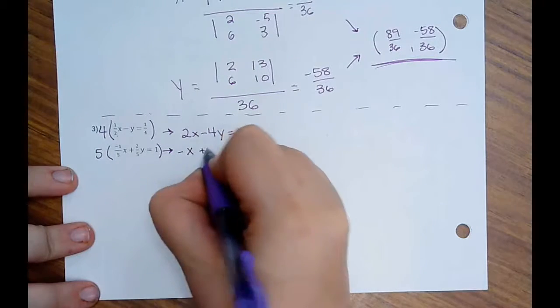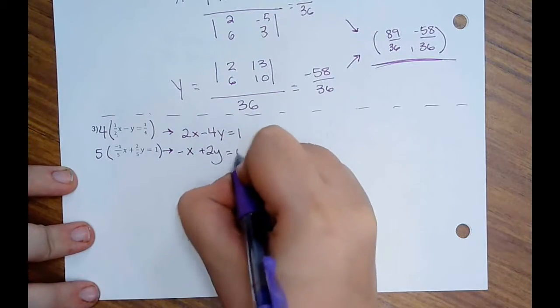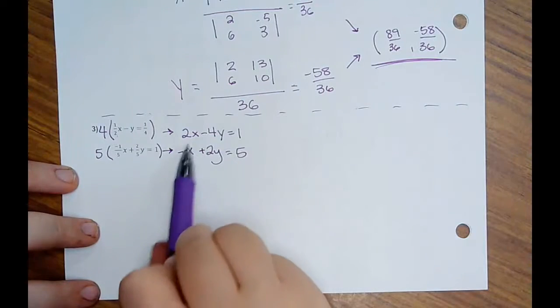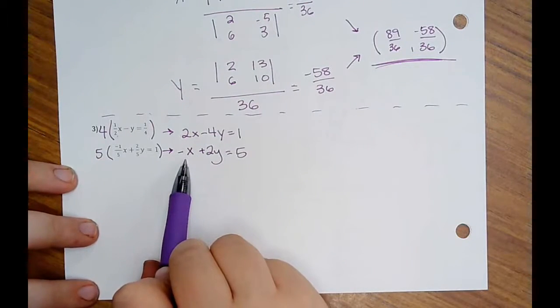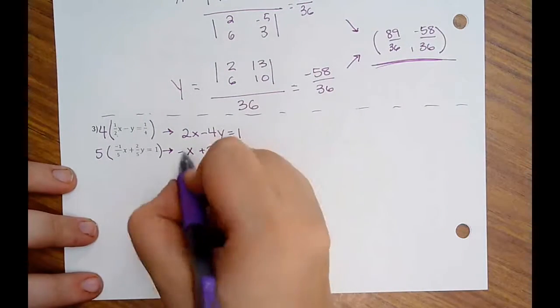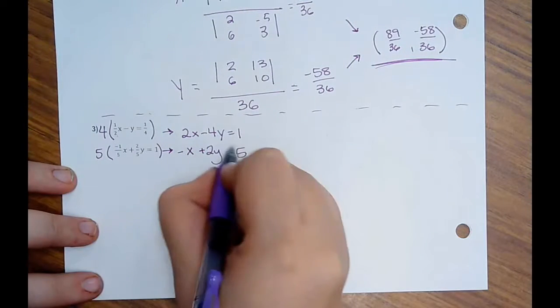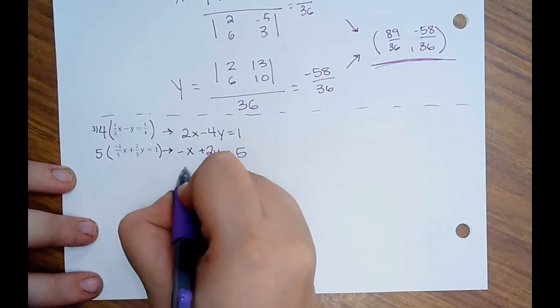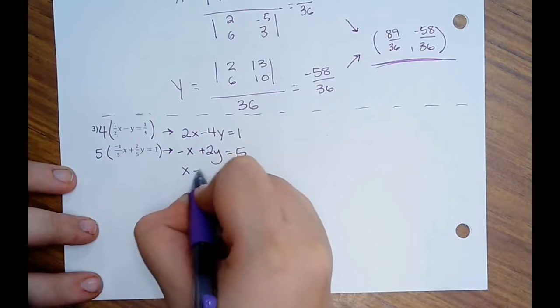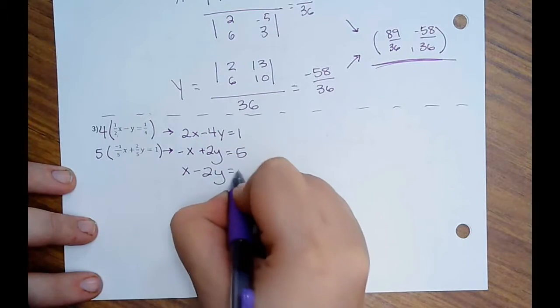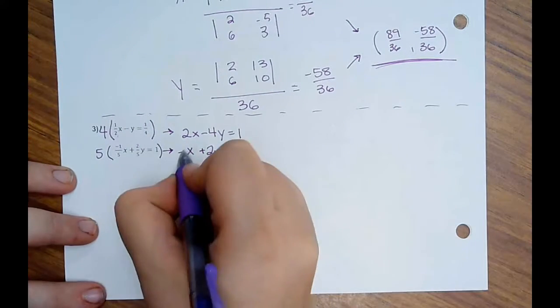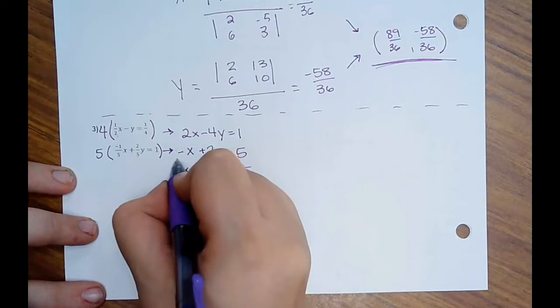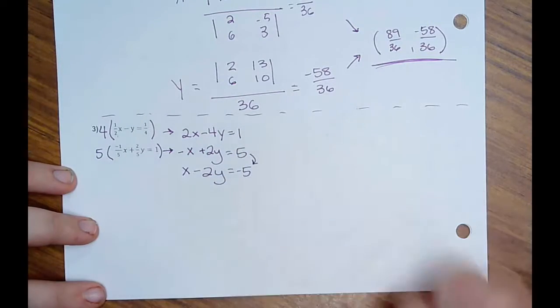Except I don't want a negative in front of my x. I don't want that coefficient to be negative, so I'm just going to multiply this whole thing by a negative 1, and that just flips all of my signs. So I now have x minus 2y equals negative 5. So this equation then went down here. So the final equations that I'm going to be using are this one and this one.